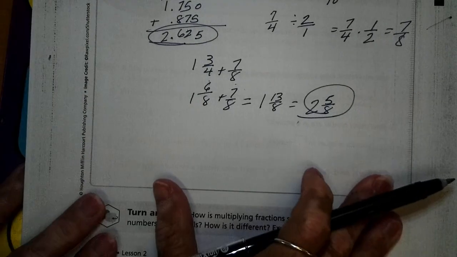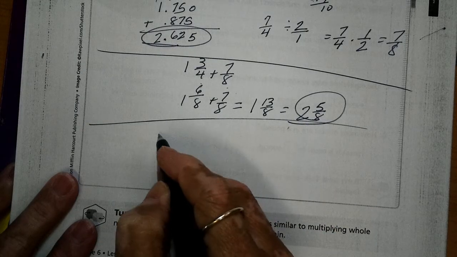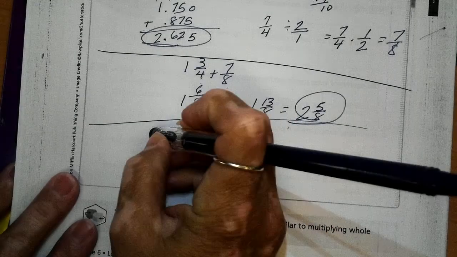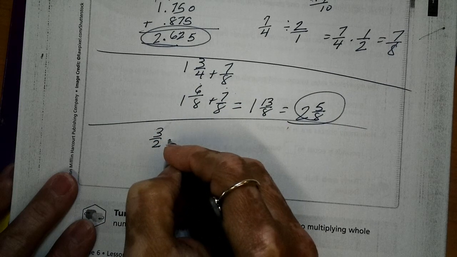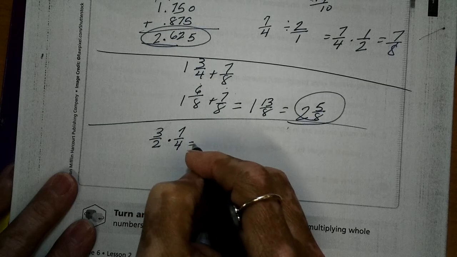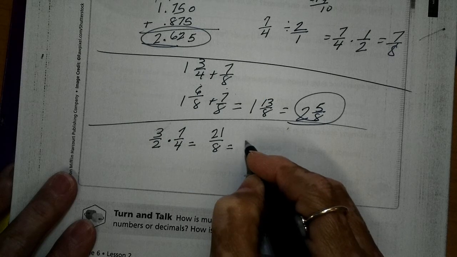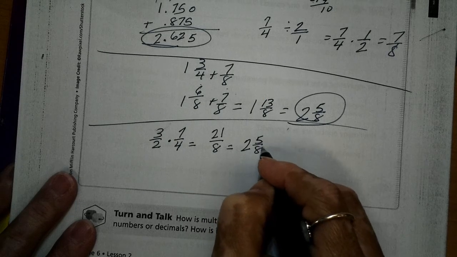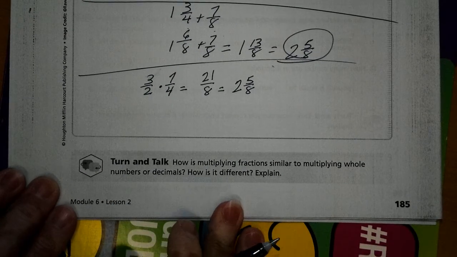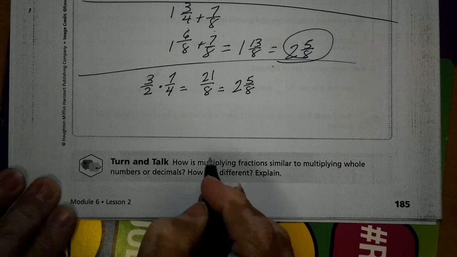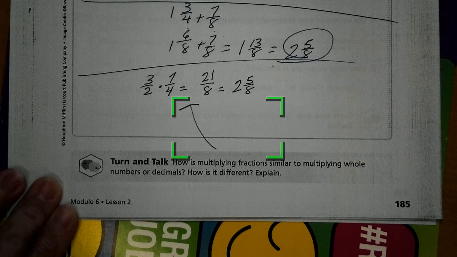The third way we could have done it is 3 over 2 times 7 over 4, which would have given me 21 over 8, which is 2 and 5/8. So same question, 3 different ways we could solve it, right? So I think this is what they're asking about. So how is multiplying these fractions similar to multiplying a whole number?